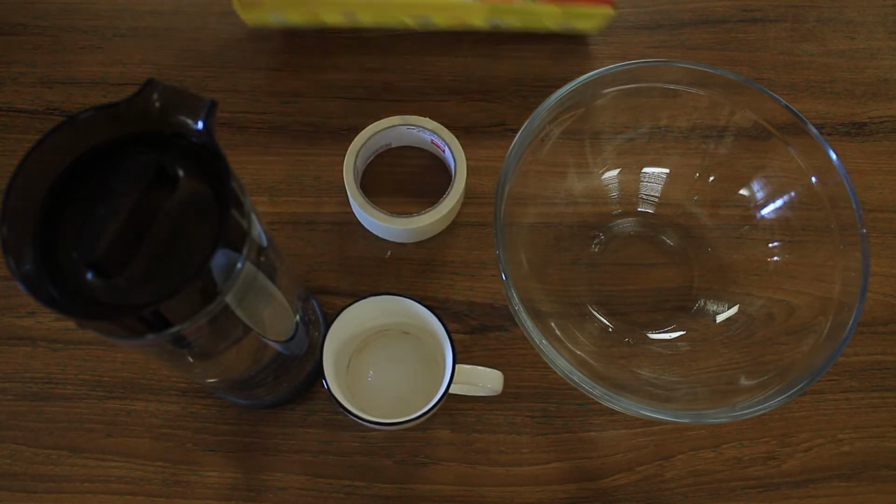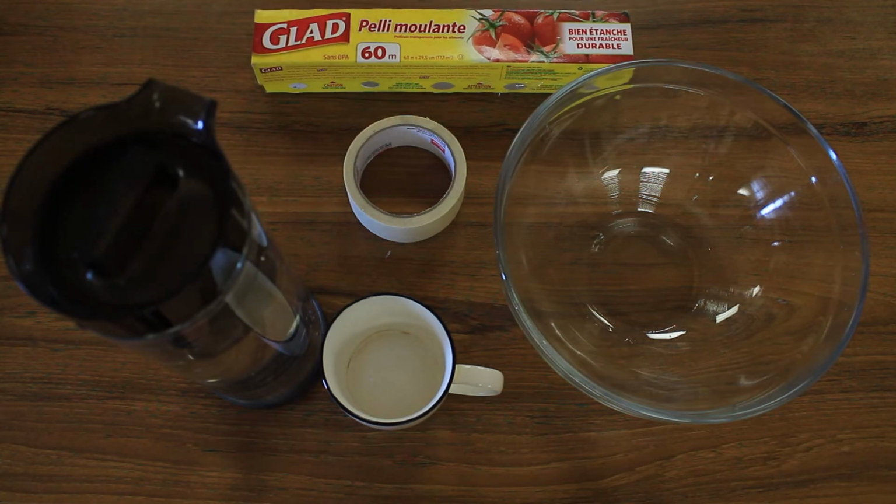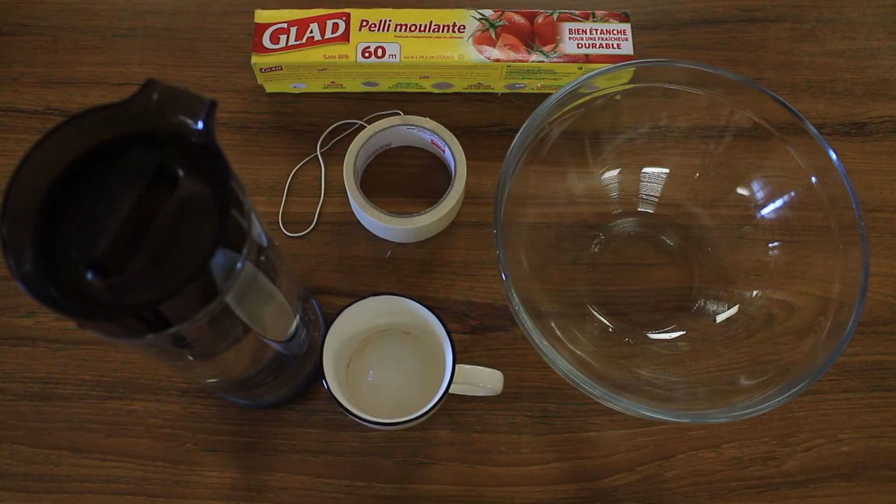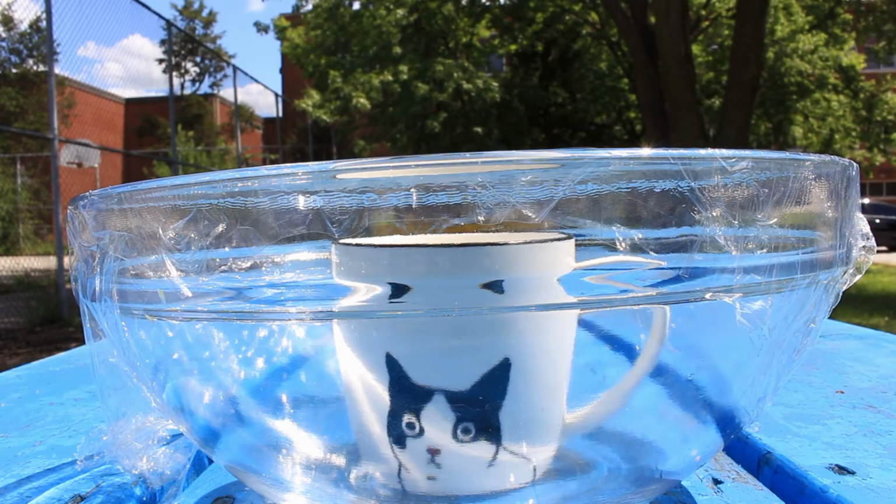Later, we will bring our materials outside into an open area that gets direct sunlight. A hot, sunny day is best for doing this experiment. Make sure that the mug is shorter than your bowl, and the plastic wrap does not touch the top of the mug when it is sitting inside your bowl.